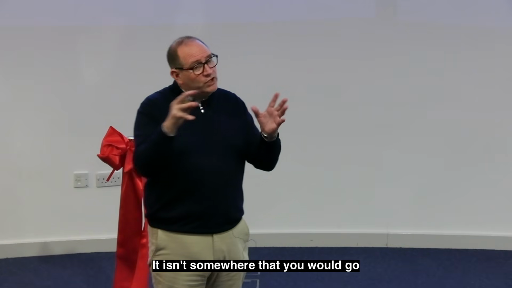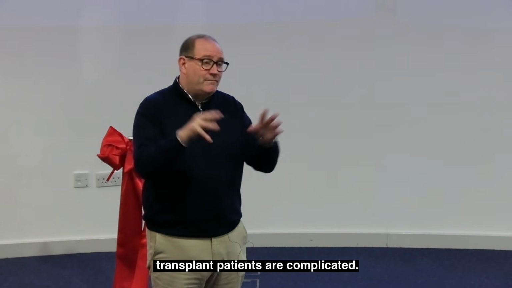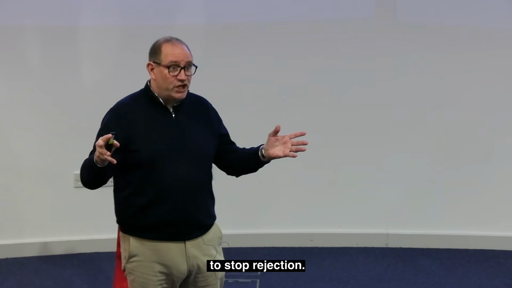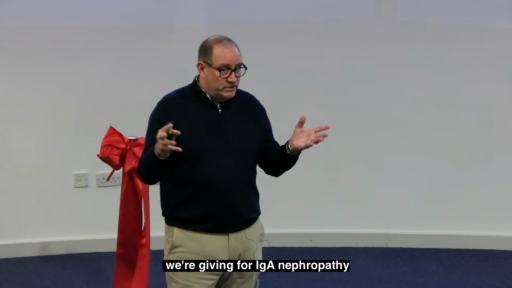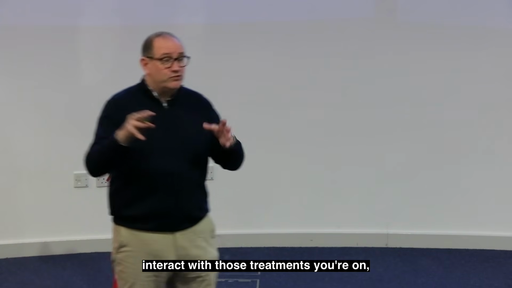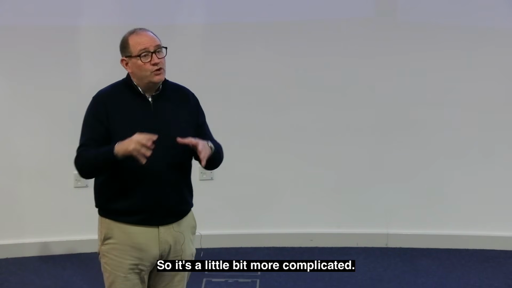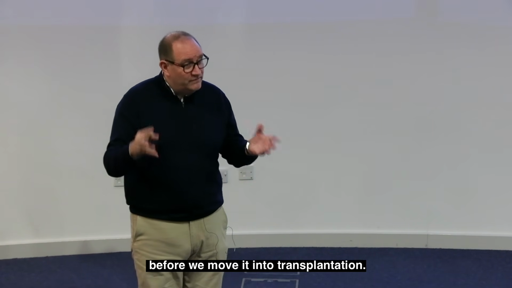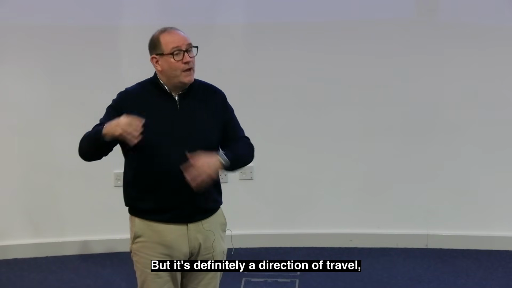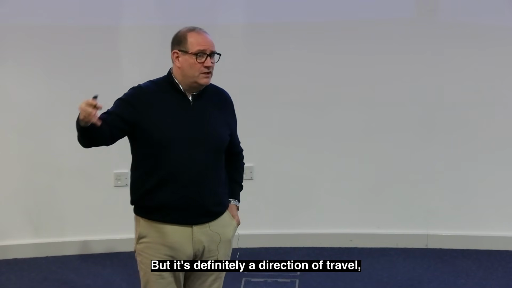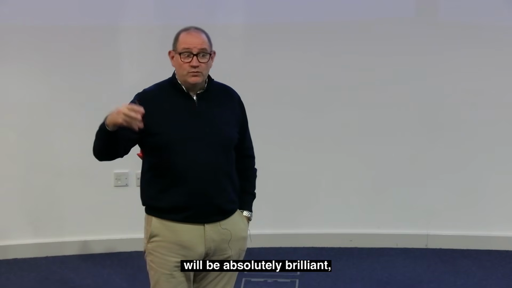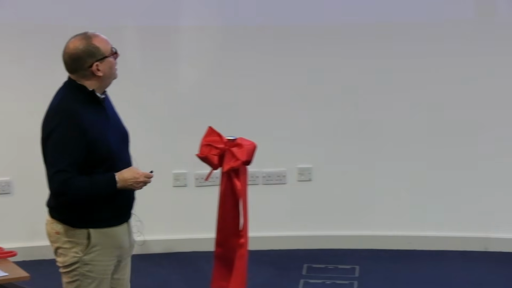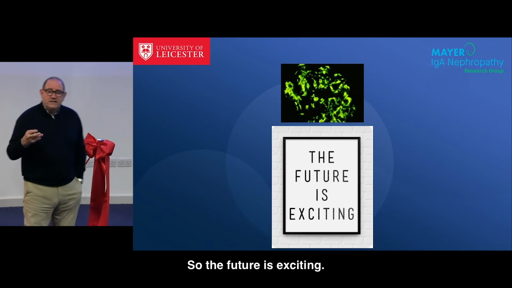It isn't somewhere that you would go straight away, because of course transplant patients are complicated. You have to have treatments to stop rejection, and we don't know how the drugs we're giving for IgA nephropathy interact with those treatments you're on to stop rejection. So it's a little bit more complicated. So we need to be confident the drug works in IgA nephropathy before we move it into transplantation. But it's definitely a direction of travel for many of these treatments. And I think many of these will be absolutely brilliant in the setting of transplant. So the future is exciting.